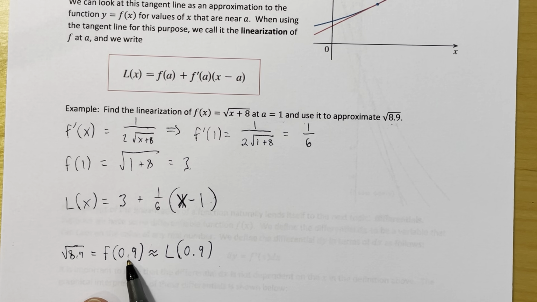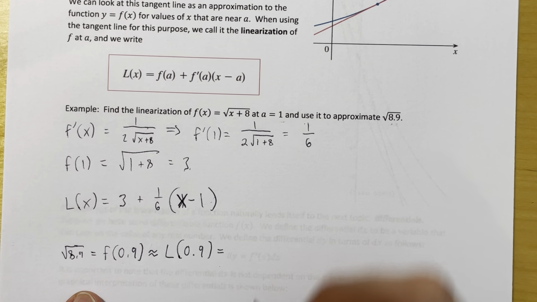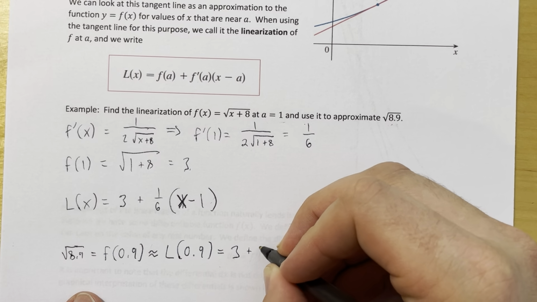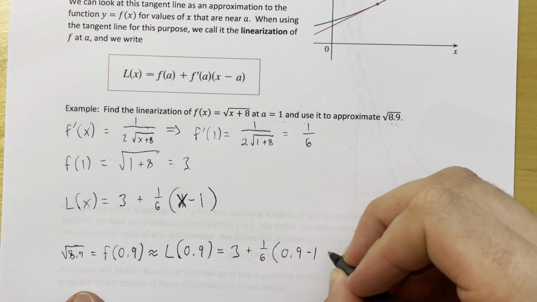As long as we're using numbers that are close to 1, the equation of this line is a good approximation to the function itself. So I'm going to be plugging 0.9 into this right here. 3 plus 1/6 times 0.9 minus 1.